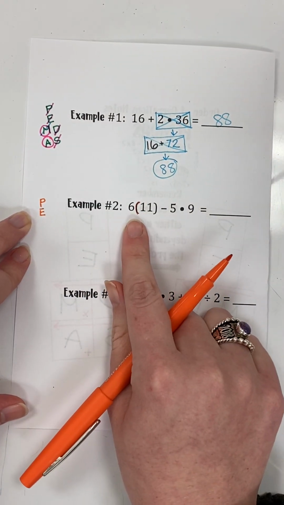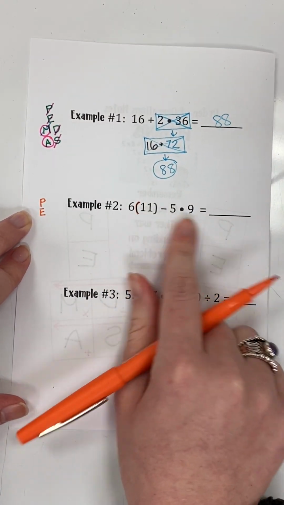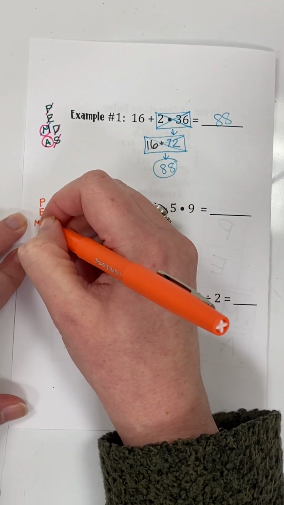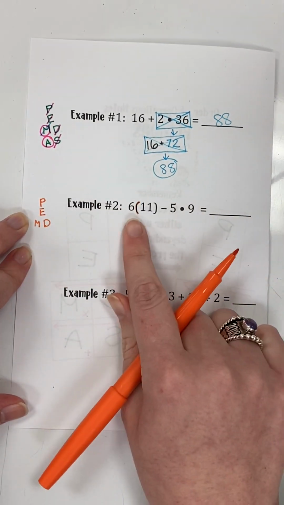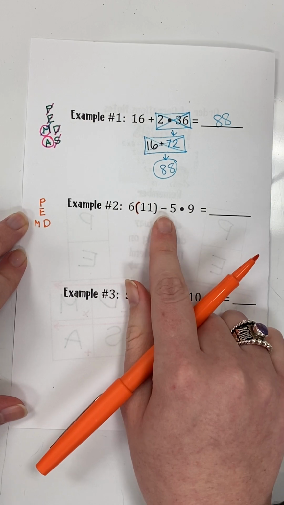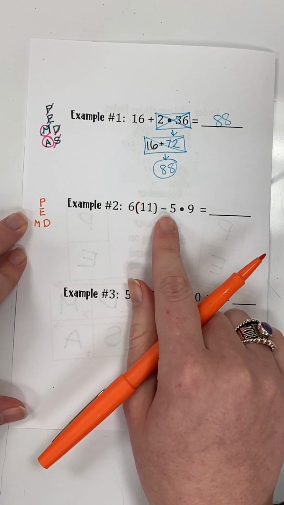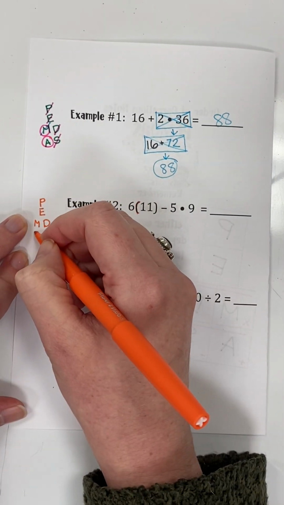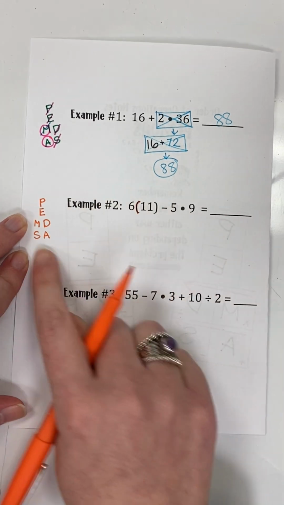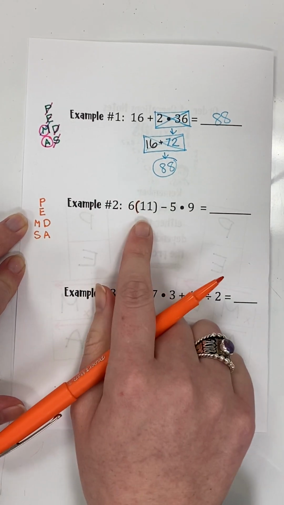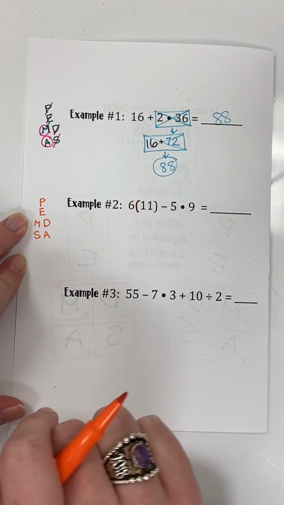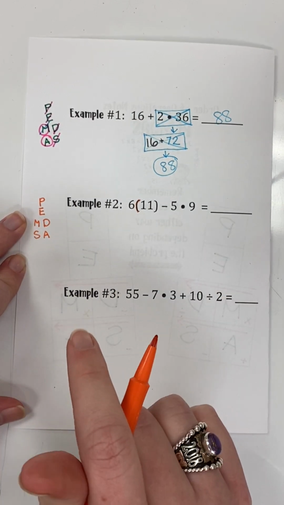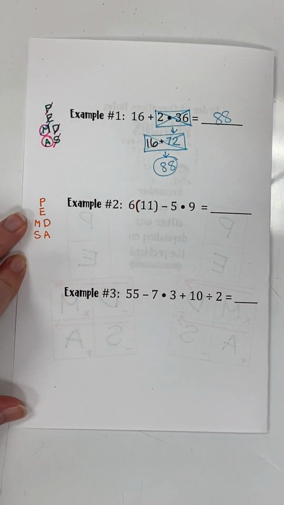In this one, I have multiplication before division. There is no division, so I'm going to put my M and D. And then in this problem, there is no adding, but subtracting is in here. So this time, I'm going to put my S first, just so I know that I'm going to do my subtraction first. Okay, then I'm going to circle and mark out what I have and what I don't have.